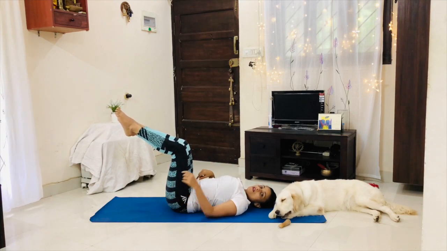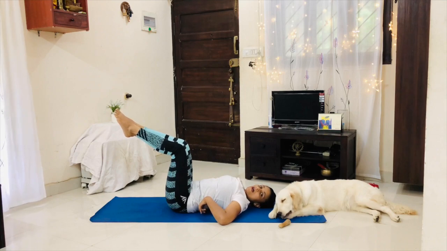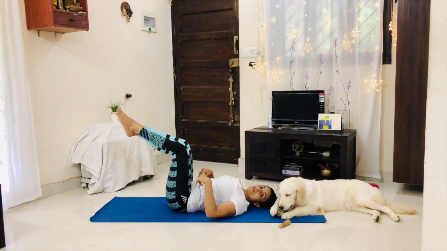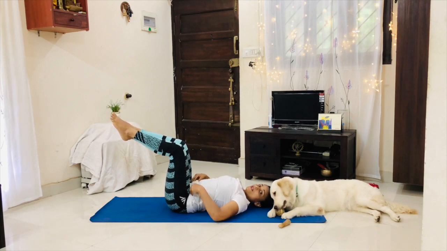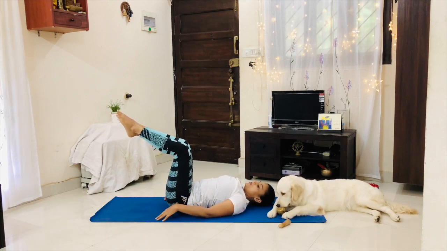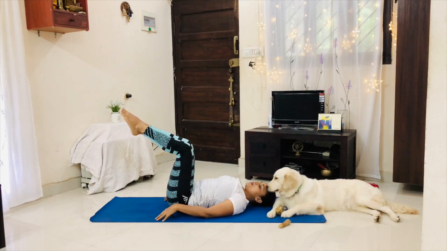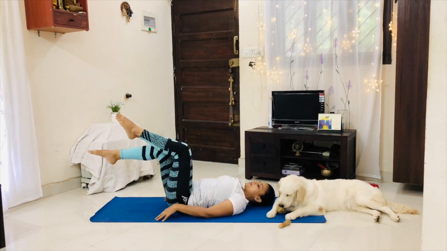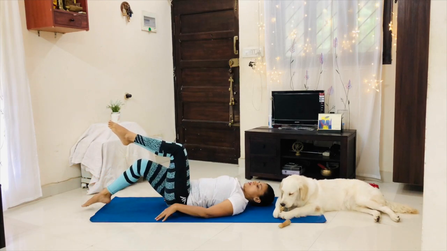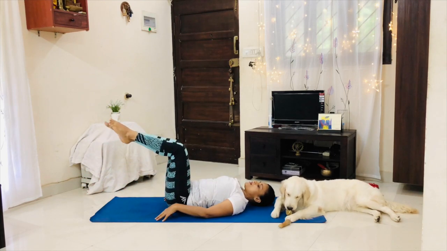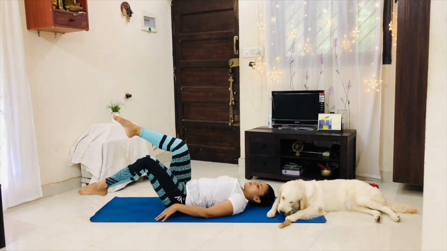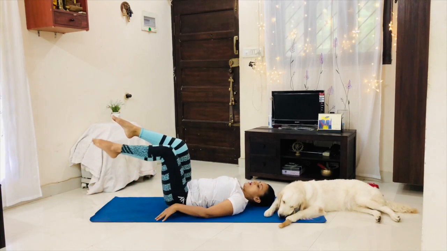A part of strengthening the lower back is also strengthening your lower abdominals, which is our lower belt next to the pelvis. Yes, so keep your knees at 90 degrees. What we are doing is maintaining the 90 degree angle and taking the leg down and just tapping and coming back. 1, tap and back.